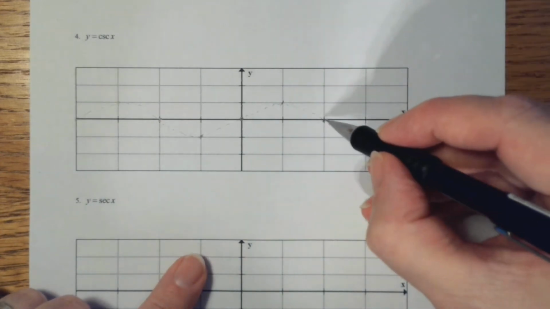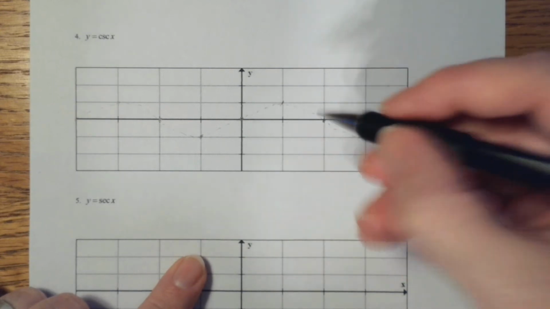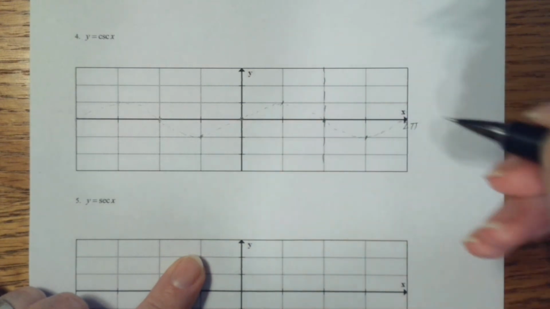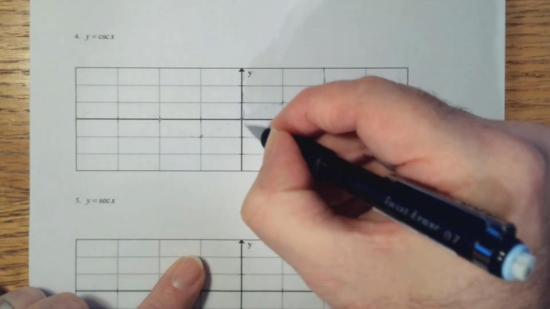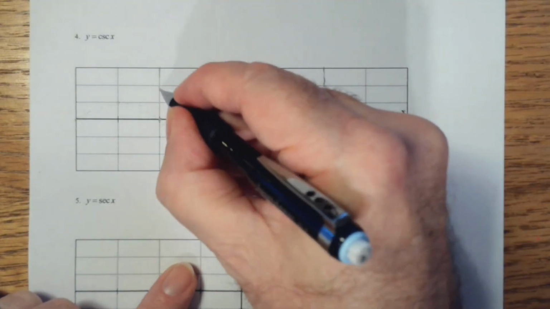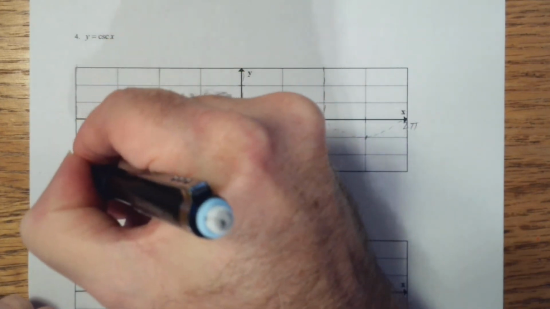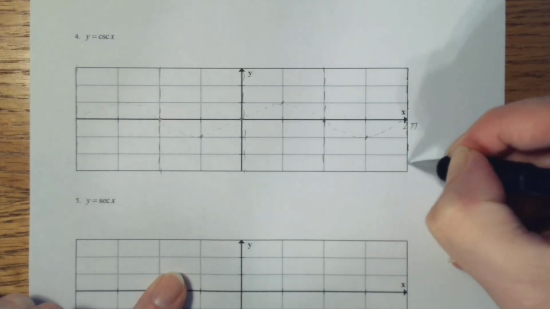Now, wherever we're at 0 for sine, we would be undefined for the reciprocal. So that's where we're going to have our asymptotes. Notice I am drawing 2 cycles here.